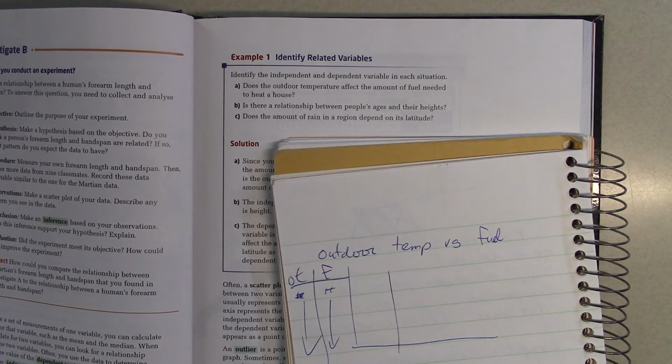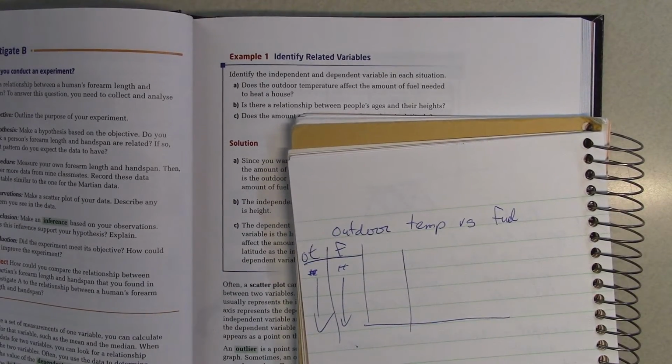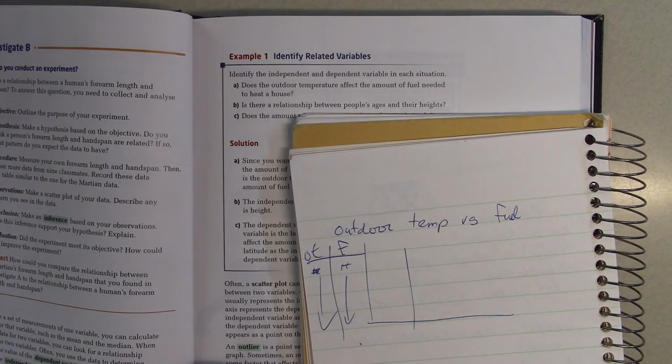Okay? Starting to get easier? Yeah. All right. And these are some of the trickier ones. Most of the time, your variable is time. And it's almost always independent time. Okay? Like if you're measuring time and distance, right? How far someone has gone in a certain amount of time, time is 100% of the time going to be your independent variable, right?